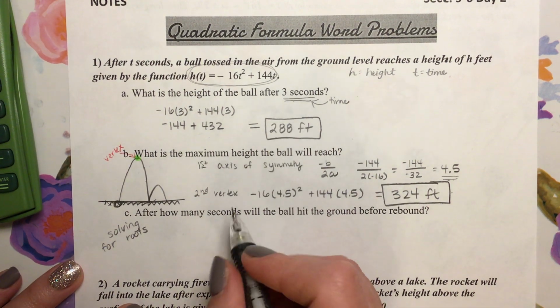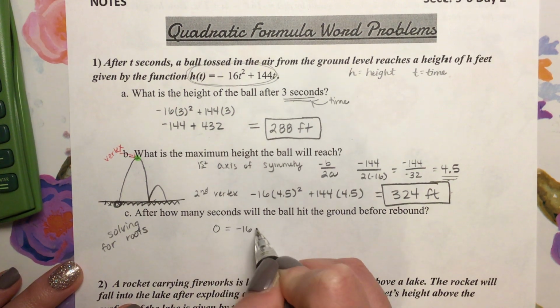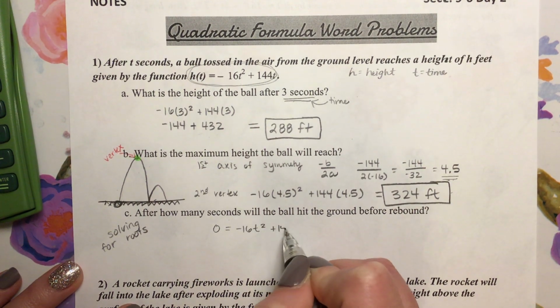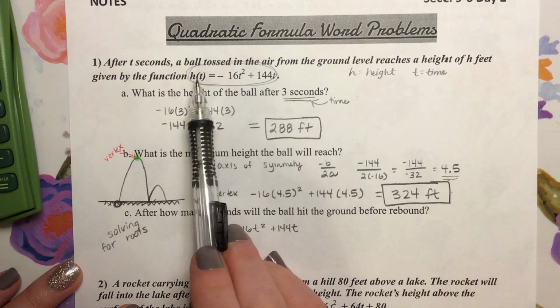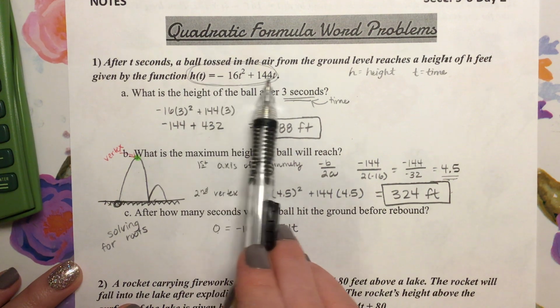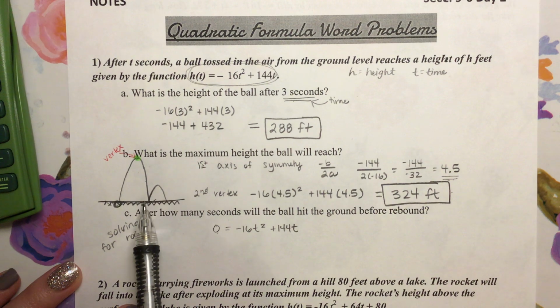So I'm going to set this equal to 0, and I'm going to say 0 is equal to negative 16t squared plus 144t. Now I'm setting this equal to 0 because, remember, height is equal to all this stuff with time. I want to know when the height is 0. When does it touch the ground again? So that's why I'm setting the height equal to 0.